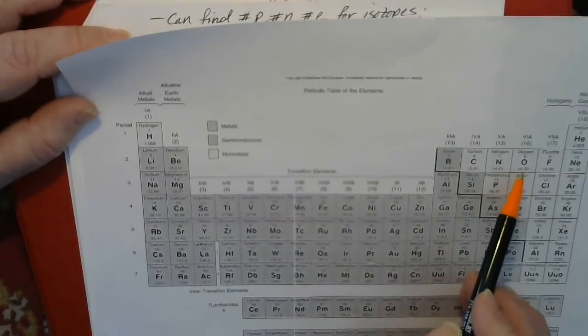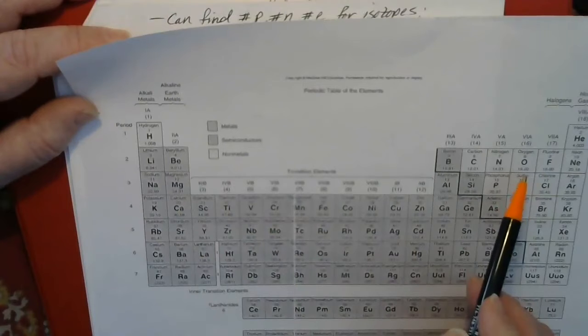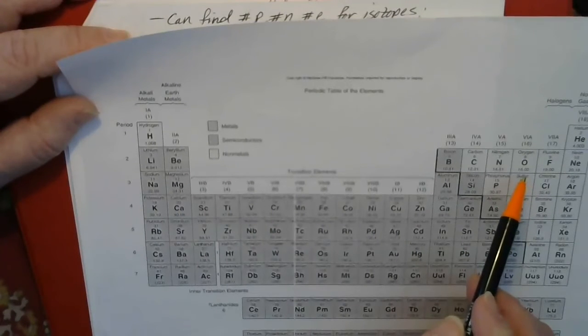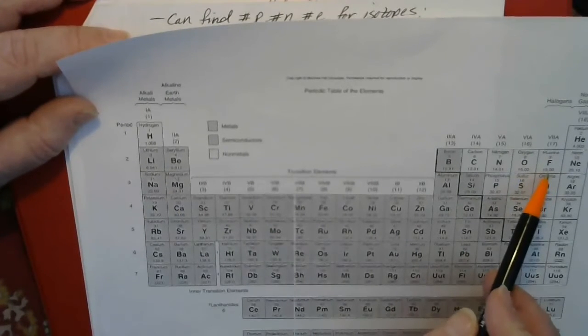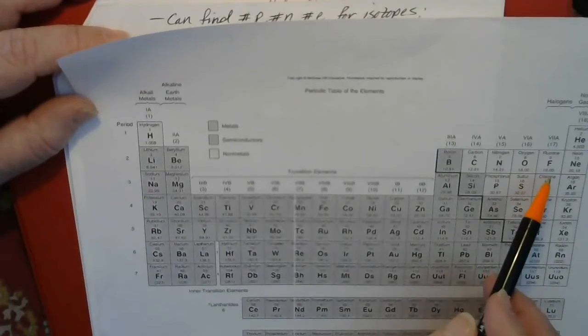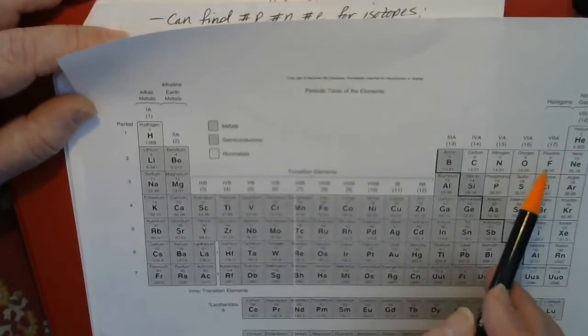Oxygen is a whole number by chance because that just happens to be how the isotopes average out. Fluorine is a whole number because fluorine is one of the few elements that really does have only one isotope. So it's a whole number because that's the mass number of the only isotope that exists.